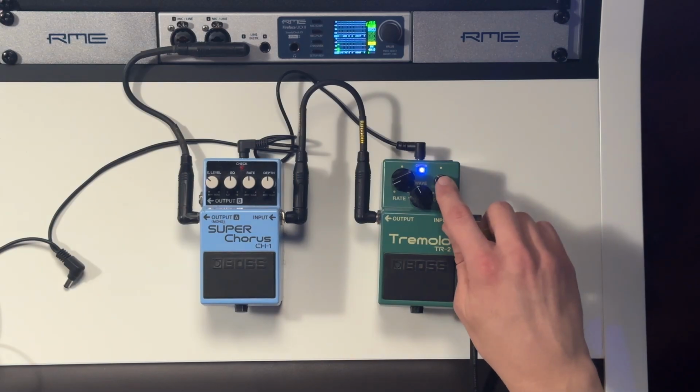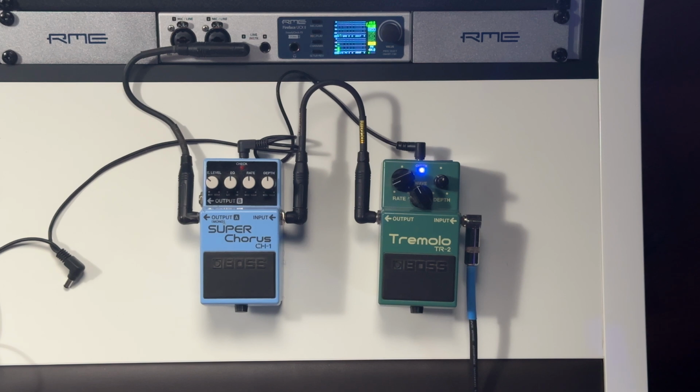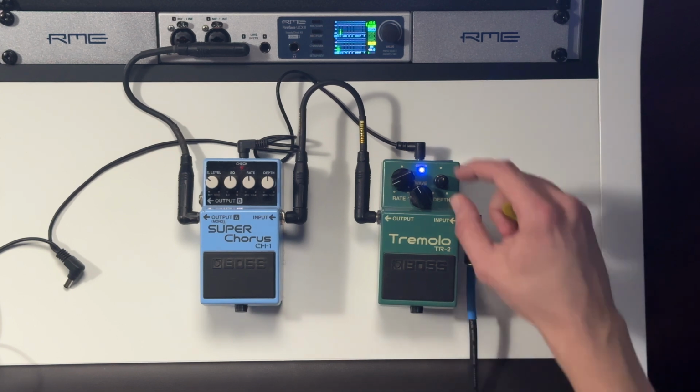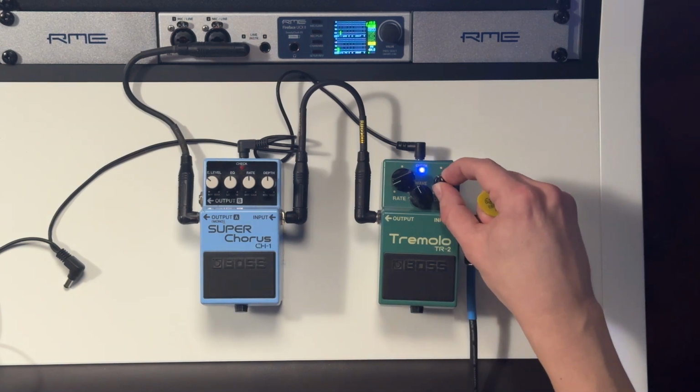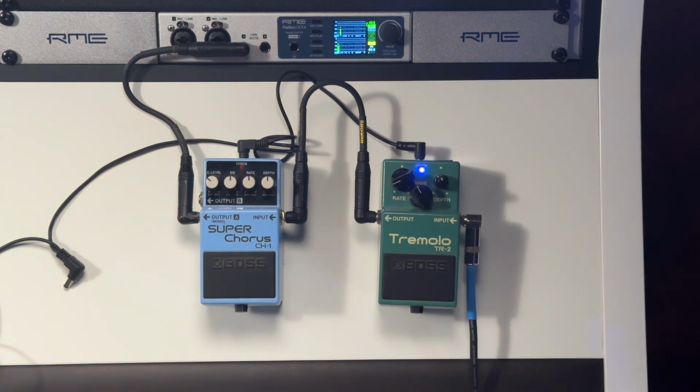But what controls are used to make that happen? First, you'll notice it's got a control for the depth of the effect, how much the amplitude will vary from the original level. The rate control determines how frequently the amplitude will be modulated.